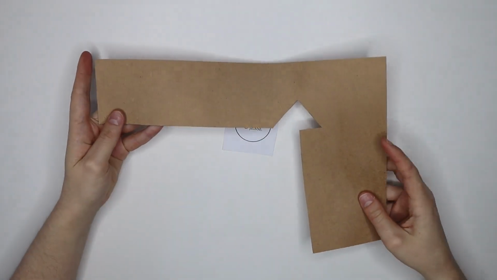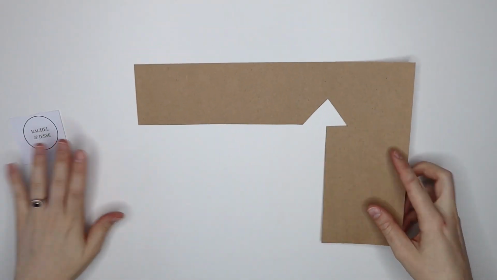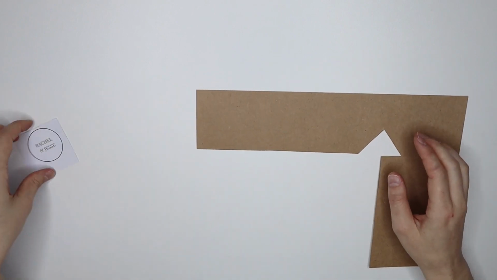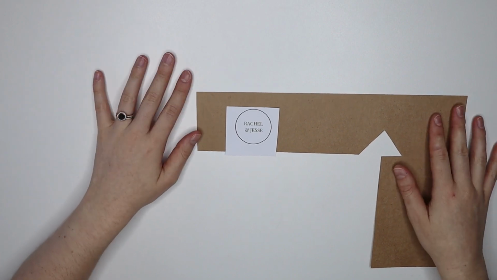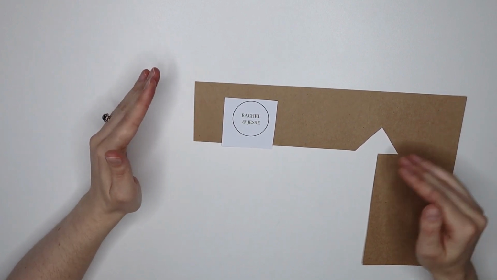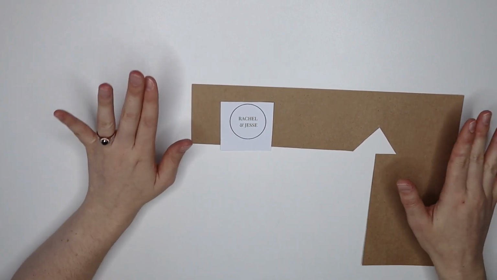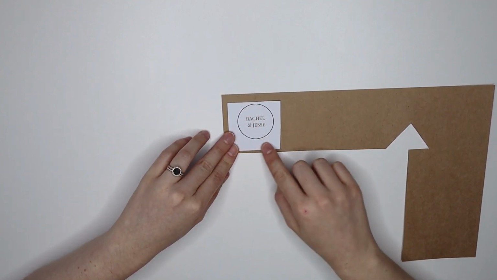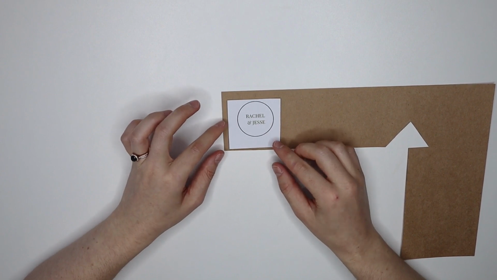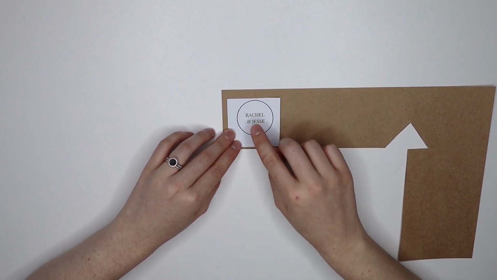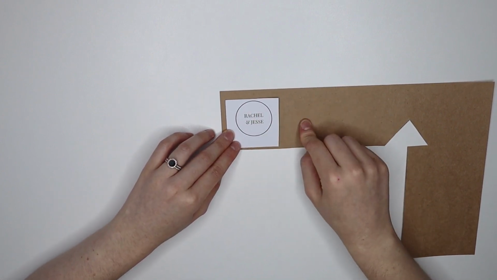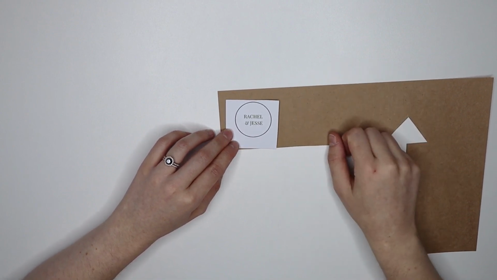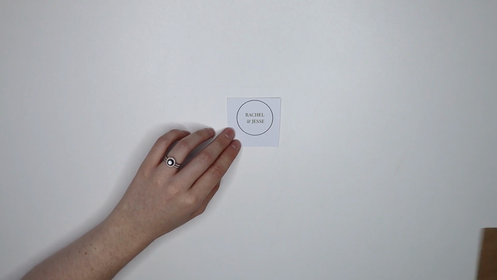Remember how I said don't throw out your cutoffs? And we are going to cut out circles or whichever shape that you like. You can do your name tags in any shape that you prefer. You may prefer to do square, you may prefer to do oval. Whatever shape you decide, we're going to cut out a shape that is slightly bigger than this one because we want to be able to stick this name tag onto our cardstock, and you want to have a nice border around the outside.